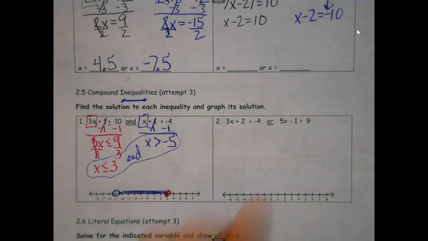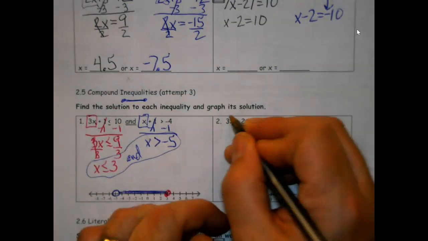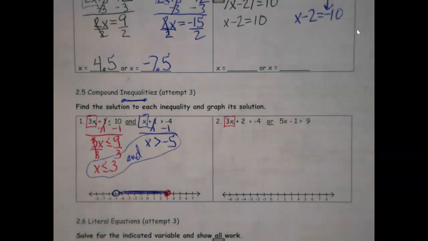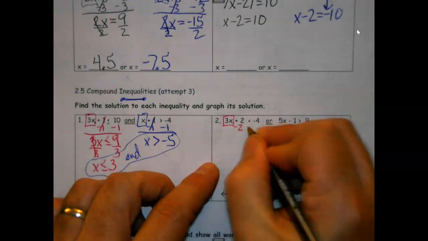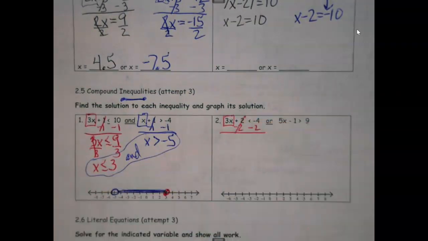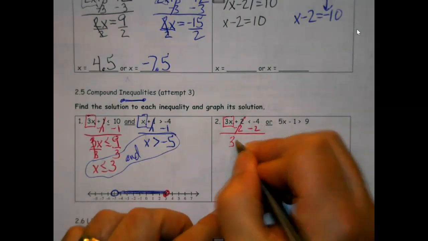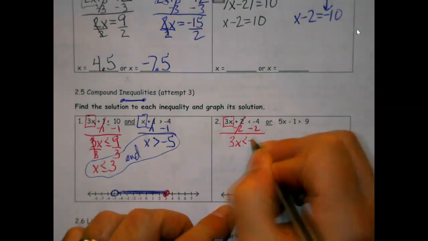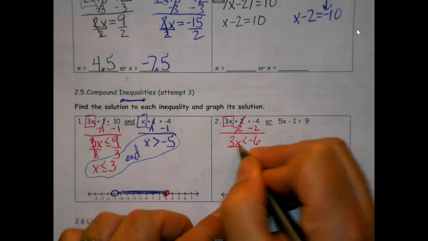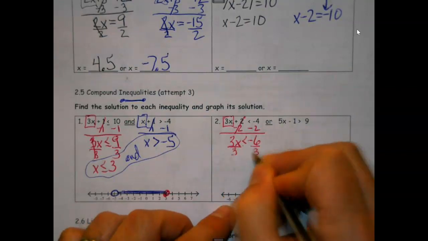But if the word in the middle changes, I still do all of my equation solving the same. Nothing is changing until the very end. So I undo the +2. I undo the multiply by 3.